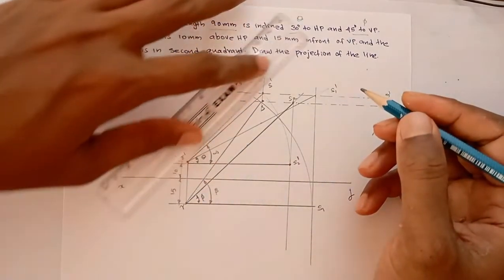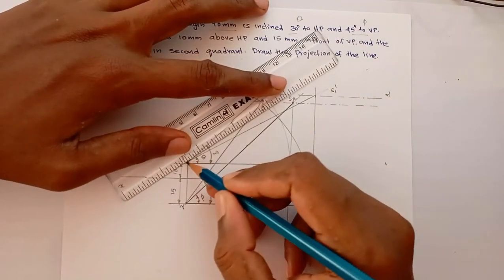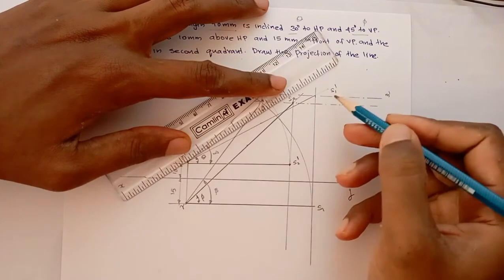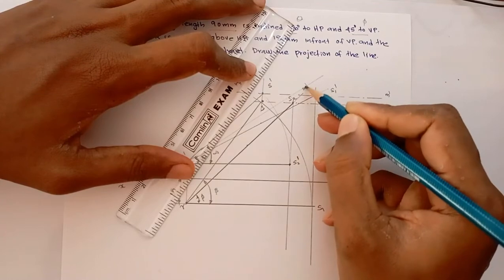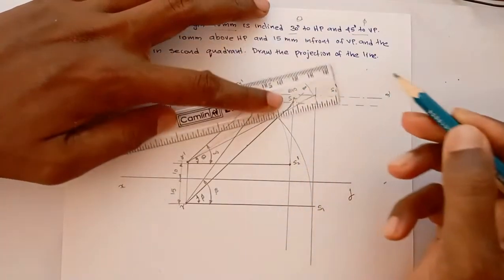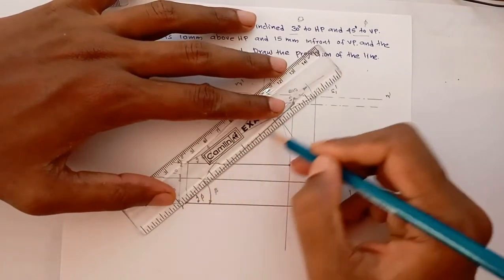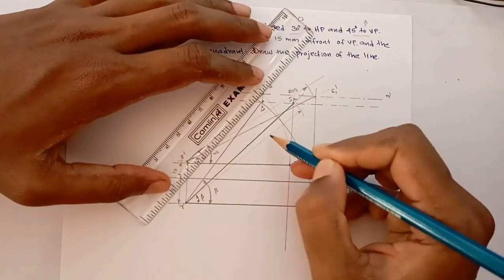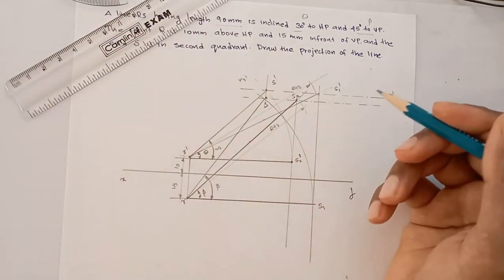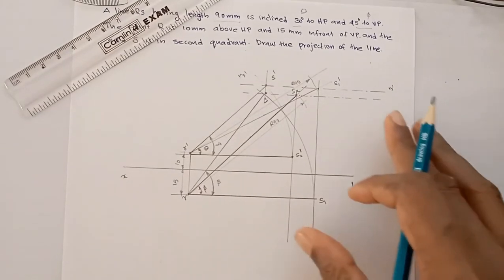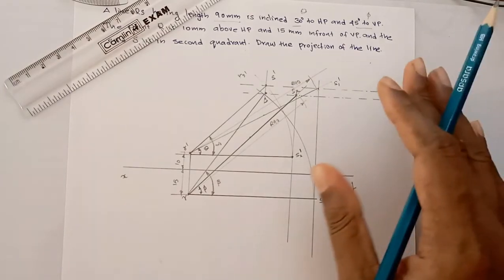And what about this length? True length will be 90, so you need to mark the true length. So true length is from here to here 90. This is R 90, and here also we know this is the true length. This is R 90. Okay, so in this problem, what is the question? Draw the projection of the line. So this is the projection of the line. Basically we finished the question.